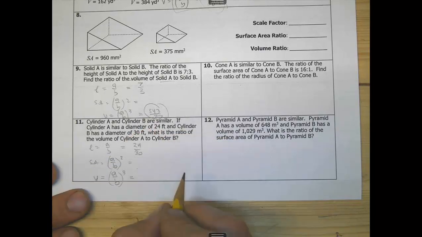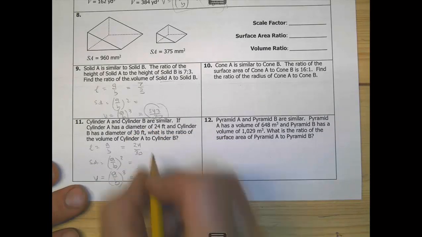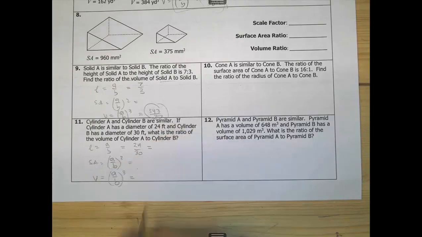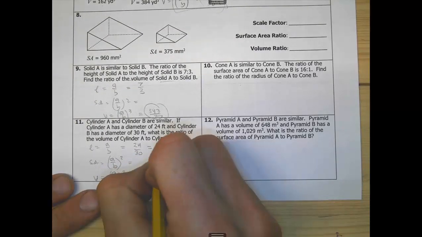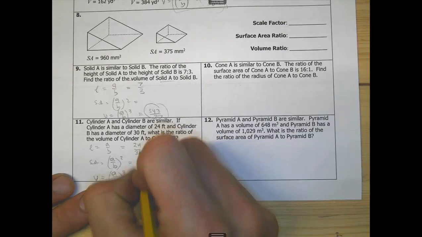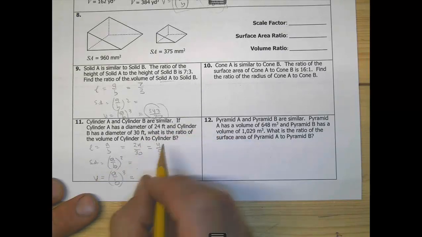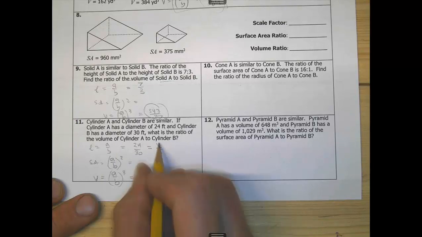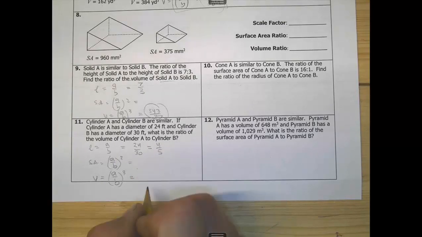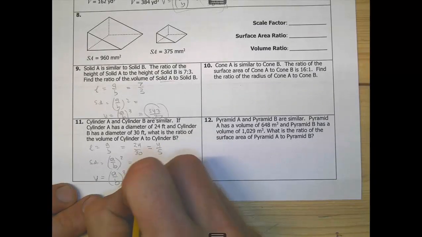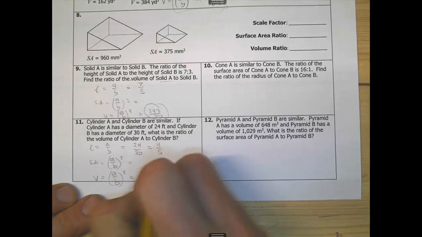That's the similarity ratio then, which we can simplify to 4/5. 6 goes into the top and the bottom. Now they asked us about the ratio of the volume again. So once again, we're just going to cube both the A and the B. So 4 cubed is 64, and 5 cubed is 125. So there is my ratio of volume.